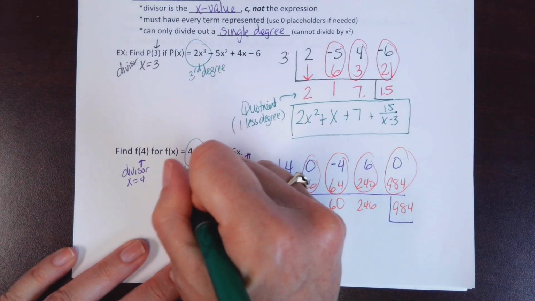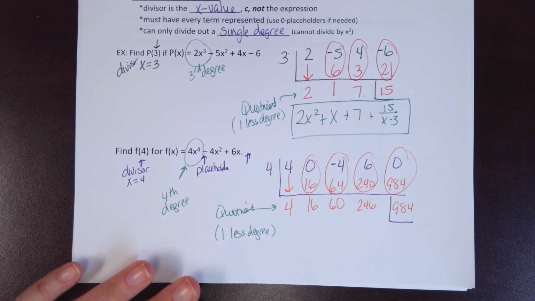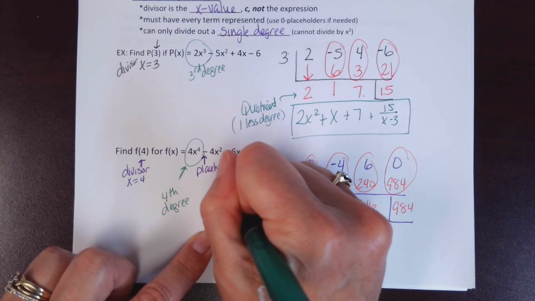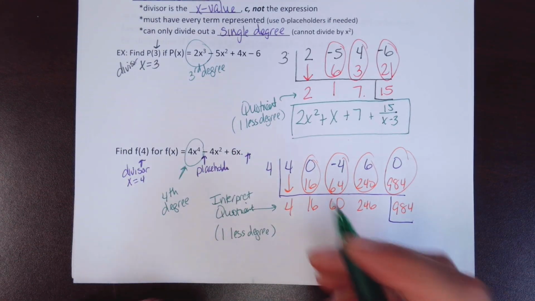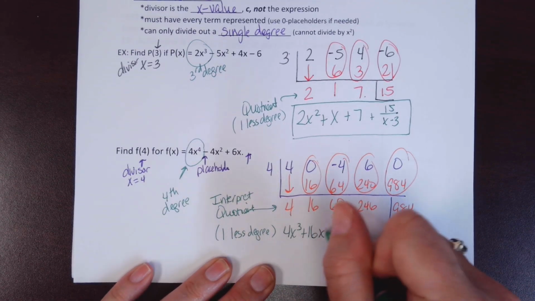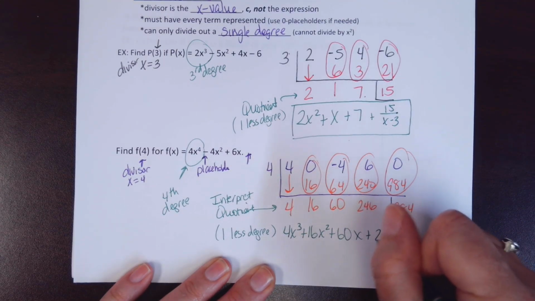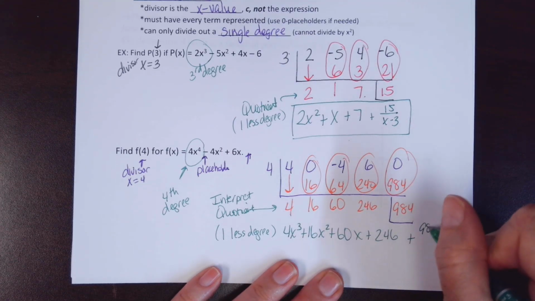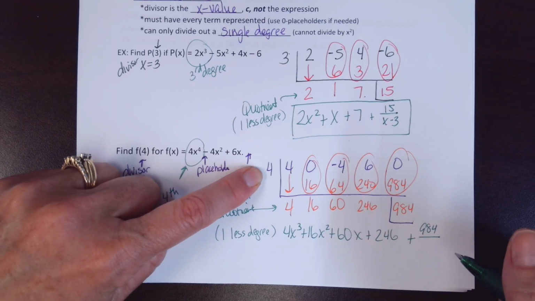This is 4th degree because that exponent is a 4, which means that when I interpret my quotient, I start 1 degree less, I'm going to start cubed. So that's going to be 4x cubed plus 16x squared plus 60x plus 246 is my constant, and then my remainder, positive 984, goes over that as an expression.